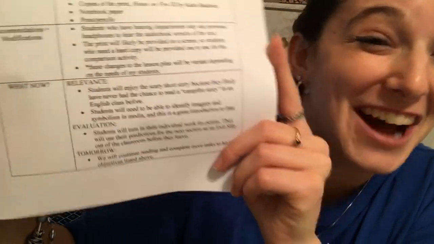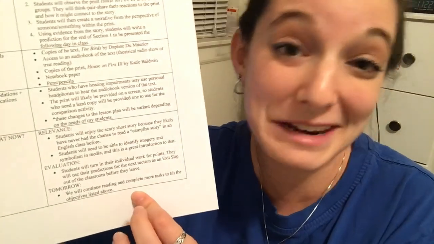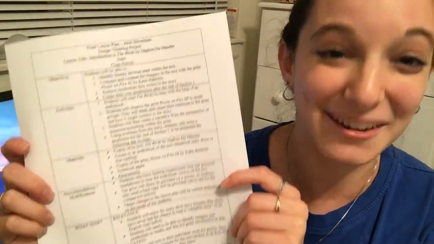And finally, I have my favorite section that I made up, the novel idea, this what now. It includes relevance, so in case students say, why are we doing this? I have this exact section written out right here for them to be told why. I have an evaluation, so the ways that I plan on grading the students or the way I plan on assessing them. And finally, what we're gonna do the next day, because you never know, sometimes stuff gets shifted, but when I have this, and when I have it completed well, it should work out perfectly.